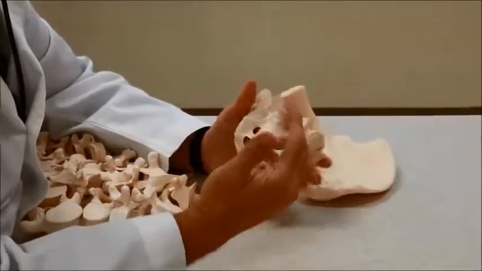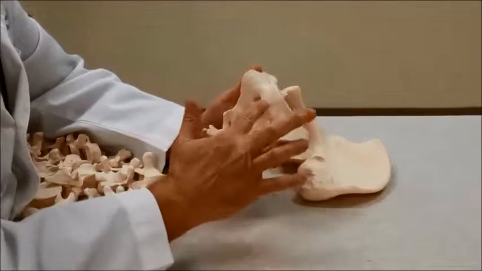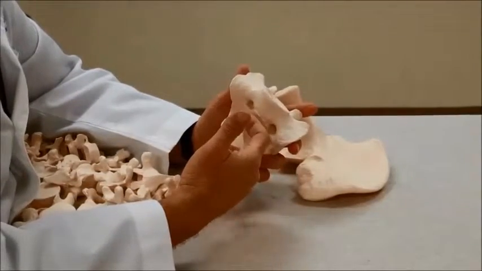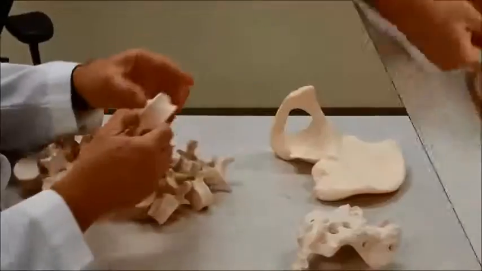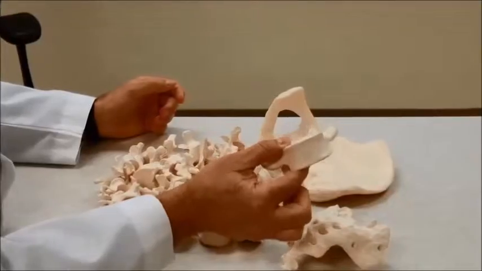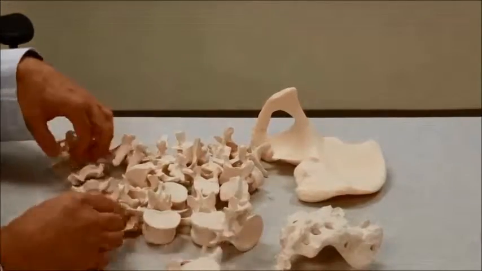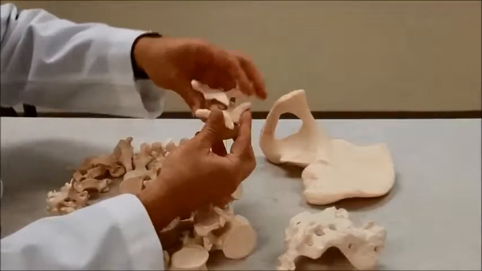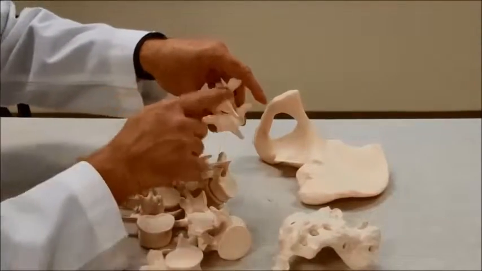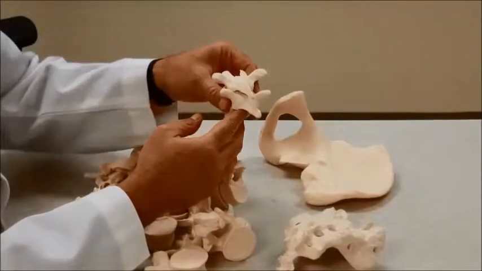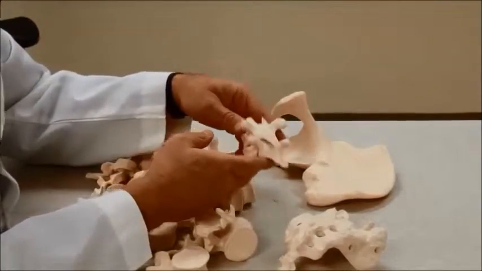Another thing to remember is that when we say S1, S2, S3, S4, S5, we're saying sacral segment 1, sacral 2, sacral 3. The lumbar vertebrae have an L designation. There are 5 of them, L1 through L5. The thoracic bones, which have a really sharp downward, backward angulation of the spinous process, these are T vertebrae. They're usually 12, T1 through 12.